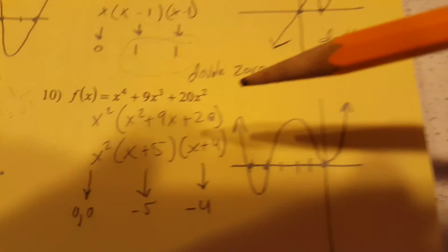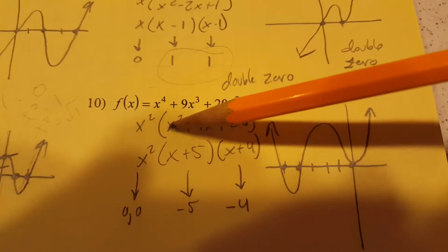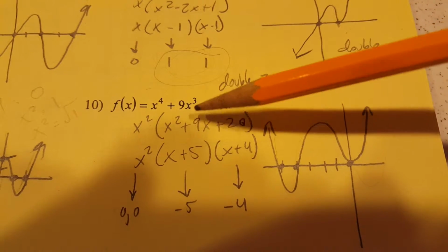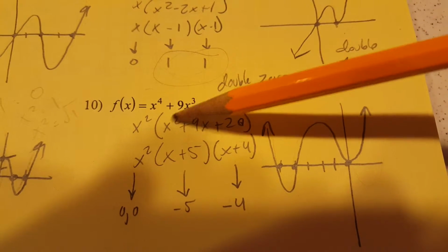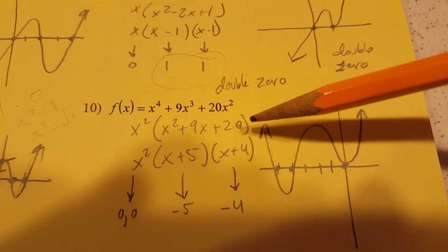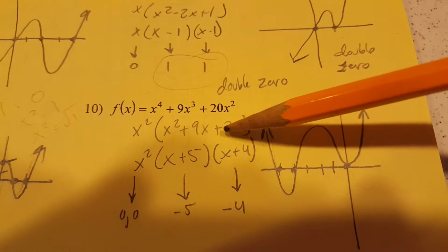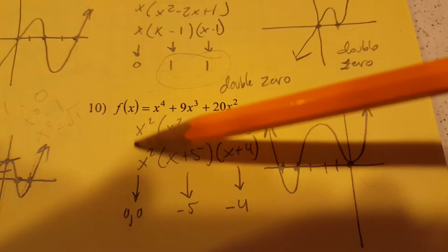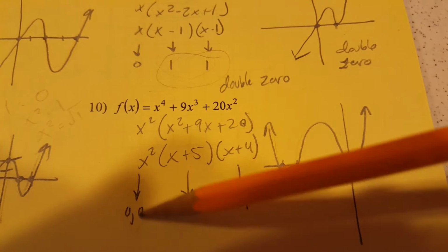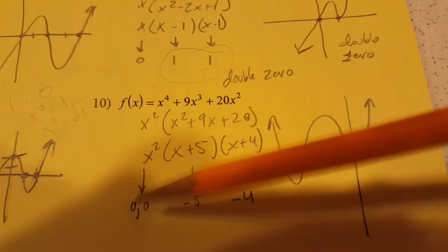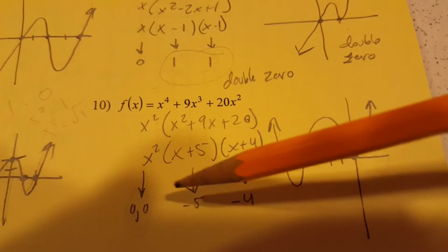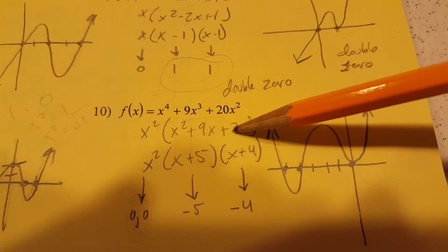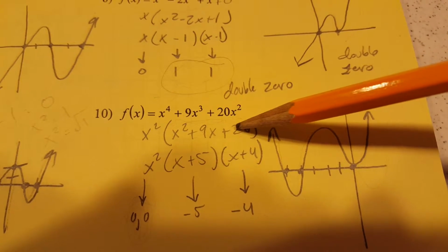Alright, let's move on to this one. We factored an x squared out of this. So then we were left with x squared plus 9x plus 20. So then this is, you can go straight down. That's a 0, 0. So that's a double zero. And then you factor this equation, x squared plus 9x plus 20.